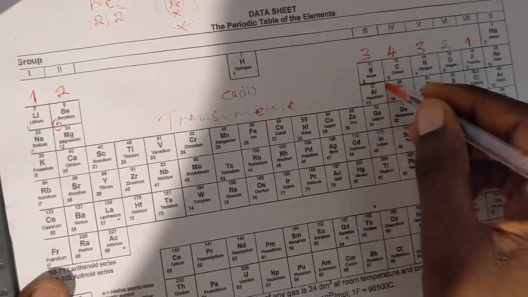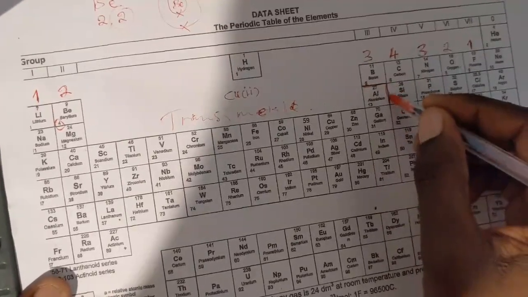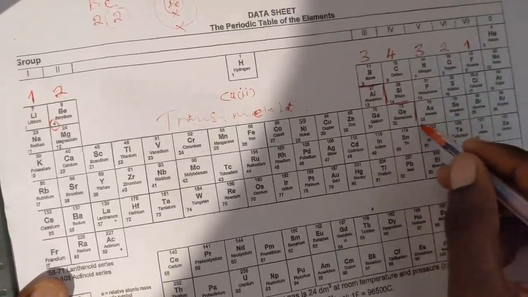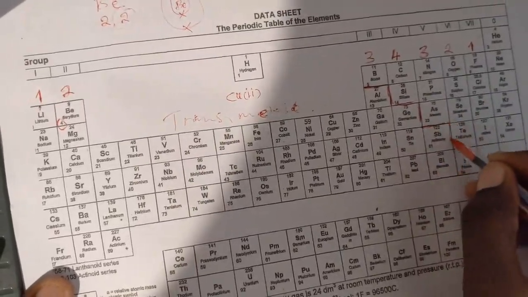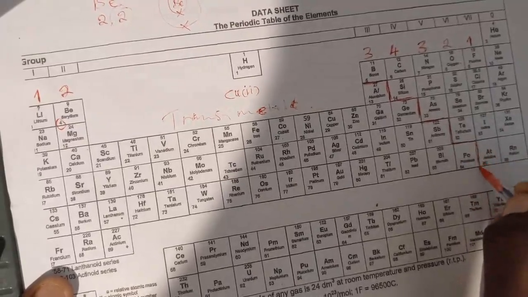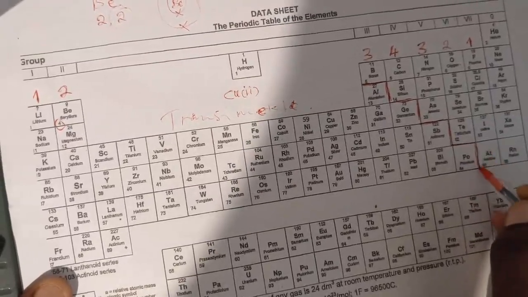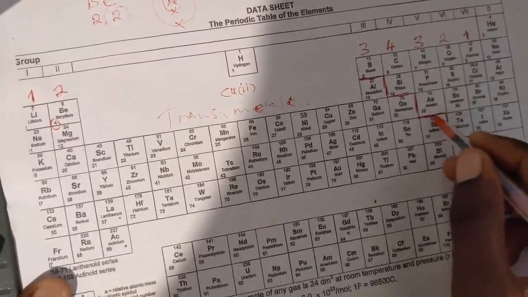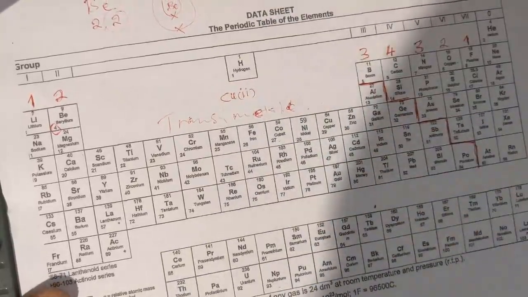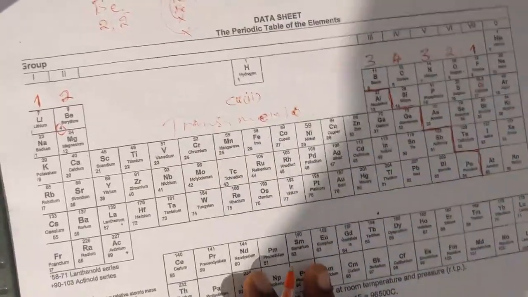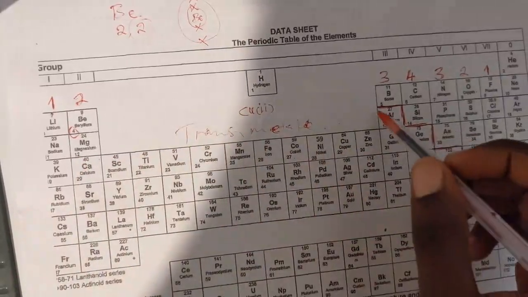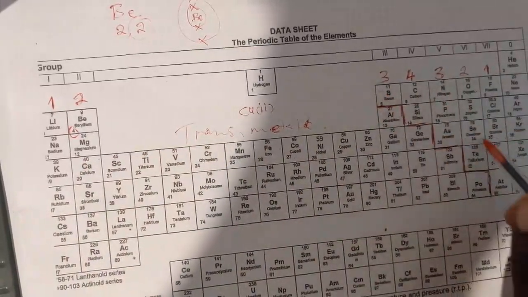Right here, like that. This is the demarcation of metals and non-metals, okay? So this is the demarcation here. This is the demarcation of metals, okay? So these are the metals, these are the non-metals starting from here, okay?